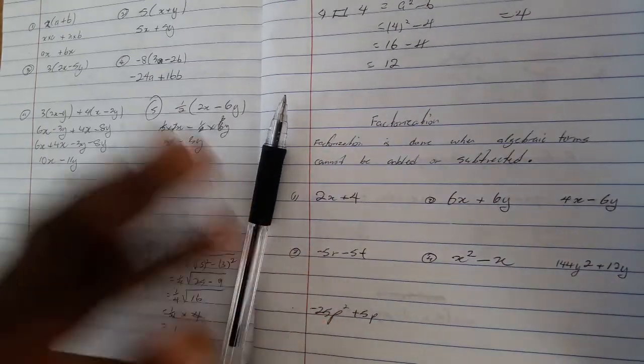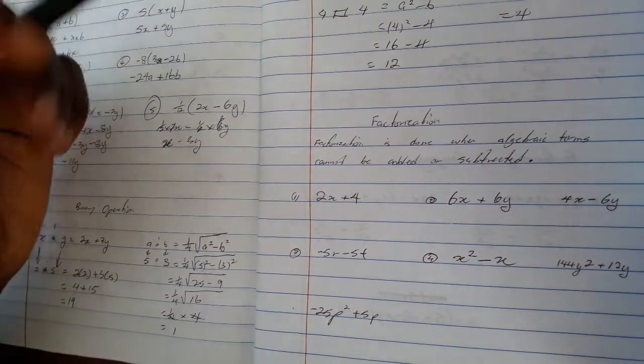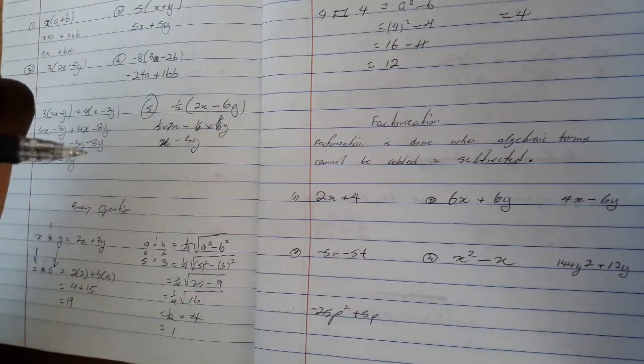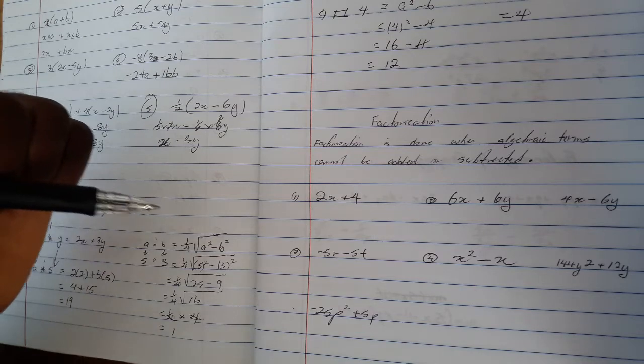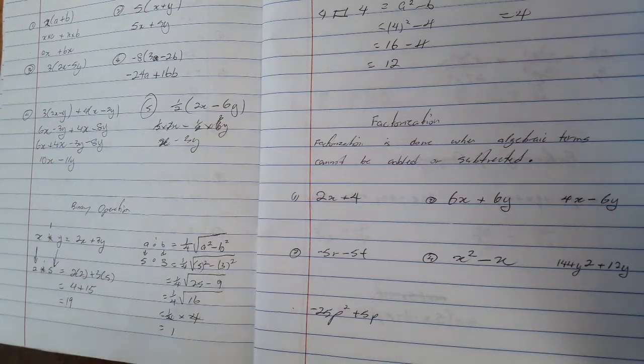In this next video, we're going to look at factorization, straight out to simultaneous equations. So what is factorization? Factorization is removing what is common. Factorization is done when algebraic terms cannot be added or subtracted.